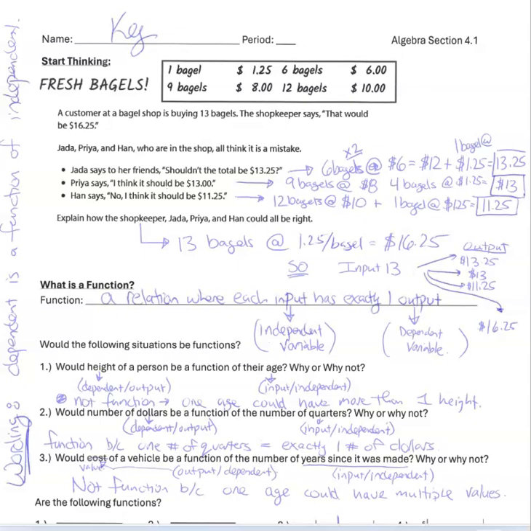So when we think about what is dependent on what, does the number of bagels depend on the cost, or is the cost dependent on how many bagels you buy? And that is how it works. It is the cost is the dependent because it depends on how many bagels you bought. So we could also think about that as the output would be the cost and the input would be the number of bagels. So when you're looking at this, it says an input of 13 bagels can have 4 different outputs. It can have an output of $13.25, $13, and $11.25, and $16.25.